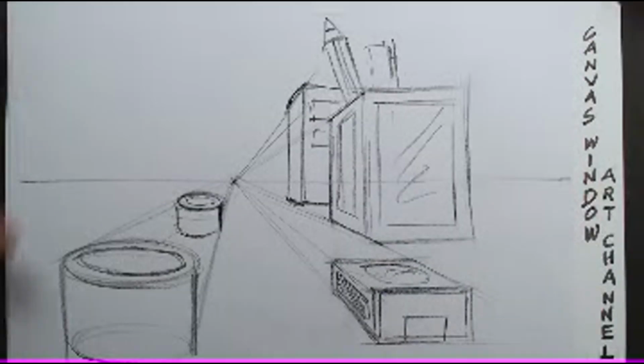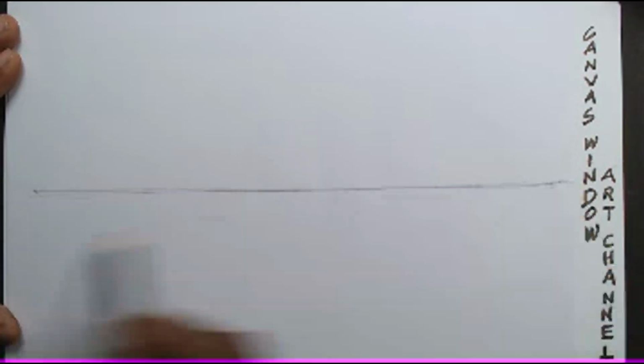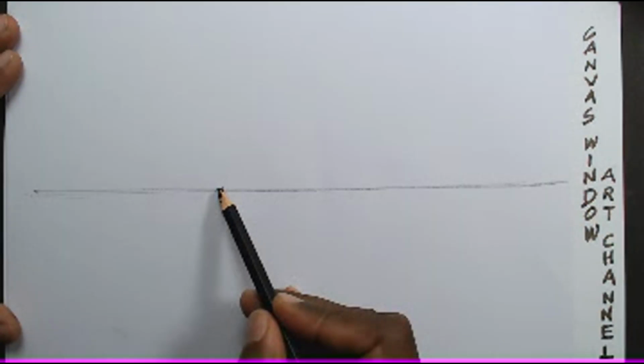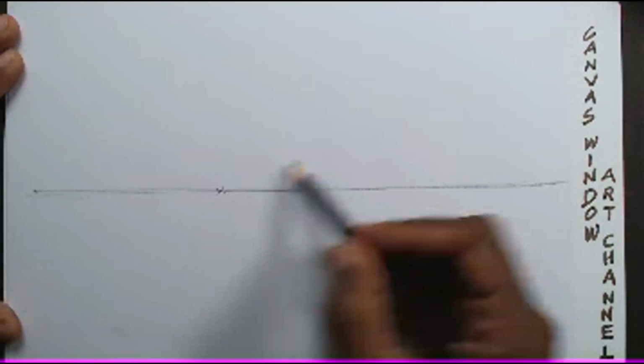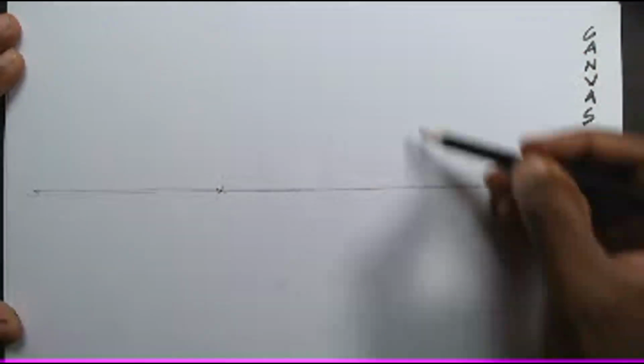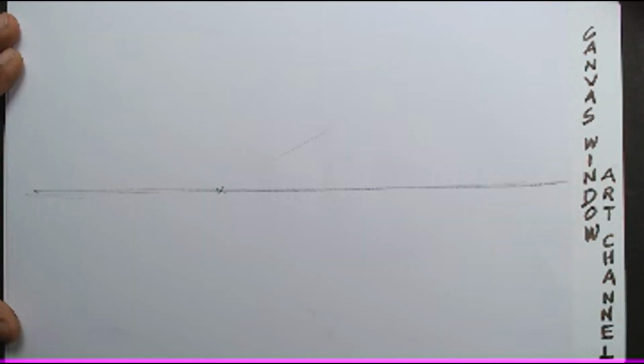Okay, now we will go to another piece of perspective drawing. Again we have a vanishing line and the vanishing point. We'll try to draw a village scene now.